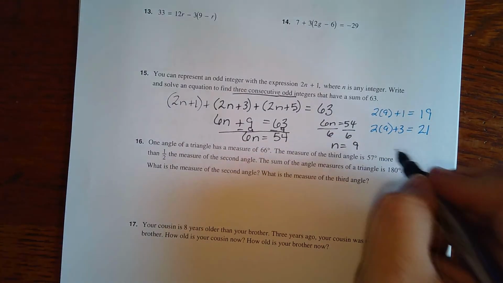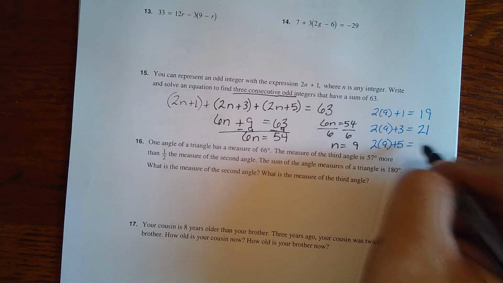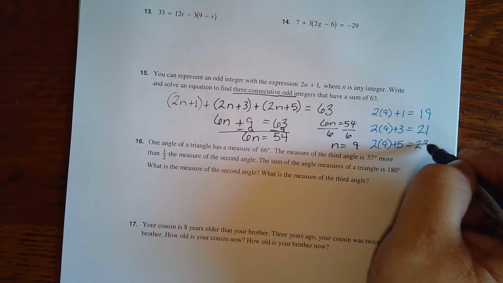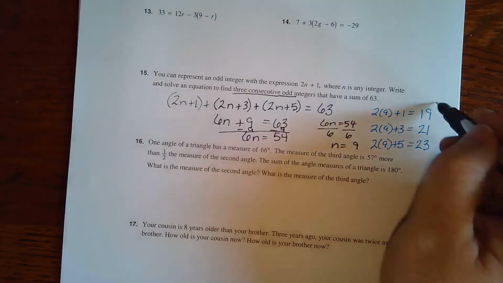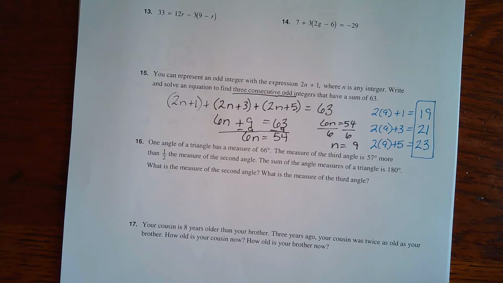And 2 times 9 plus 5 is going to end up being 18 plus 5, which is 23. So the answers to your problems are going to be 19, 21, and 23.